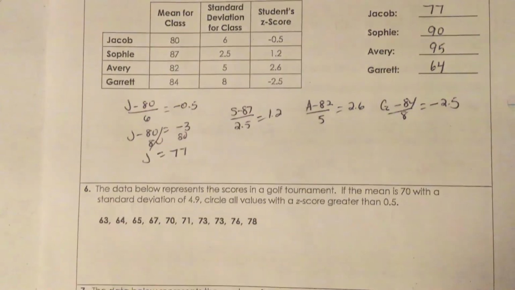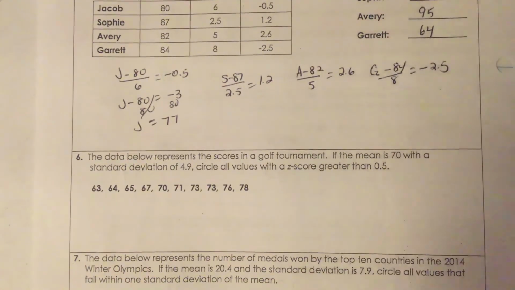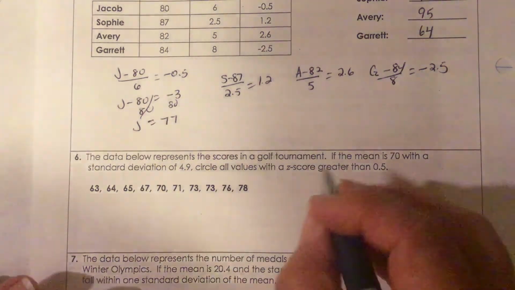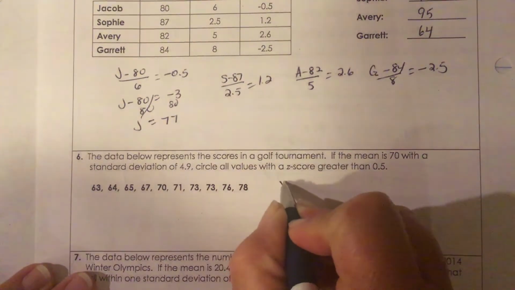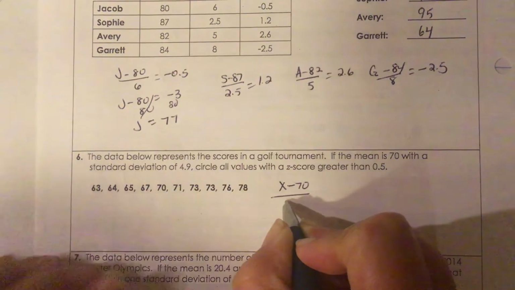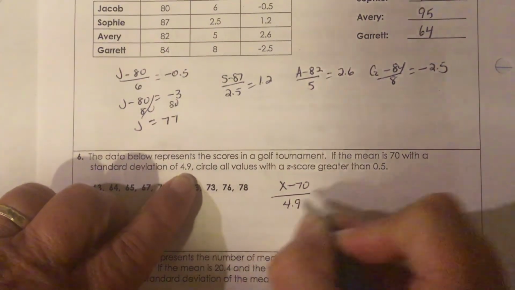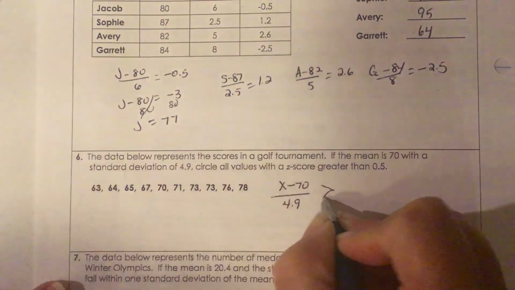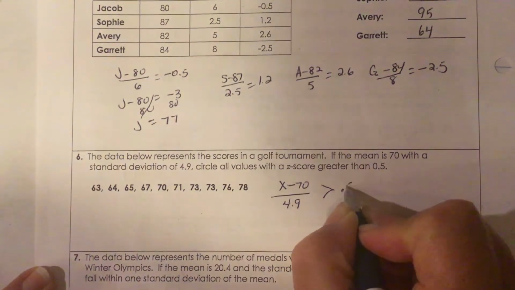For number 6, you've got the scores from a golf tournament, and you've got the average, and you've got a standard deviation. And you want to figure out where your z-scores are greater than 0.5. Well, we have solved inequalities, so this is no problem. You want to know which score, that's our variable, minus the average of 70 divided by the standard deviation of 4.9 is greater than the z-score of 0.5.